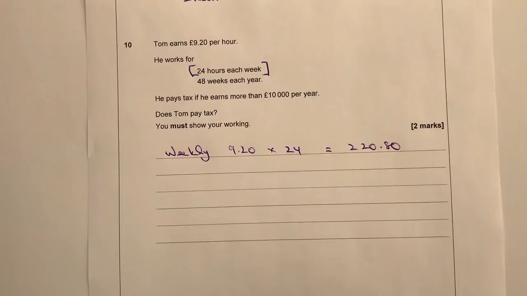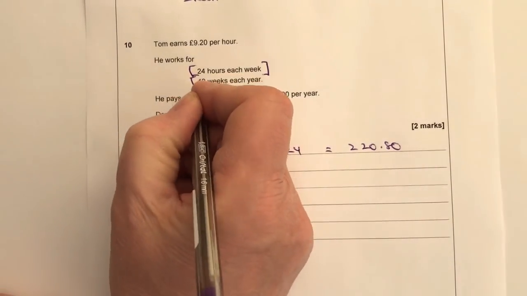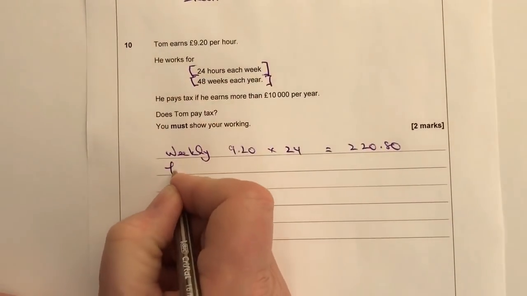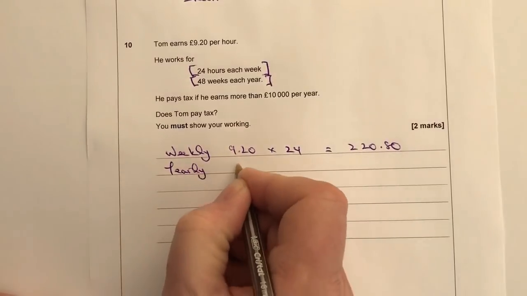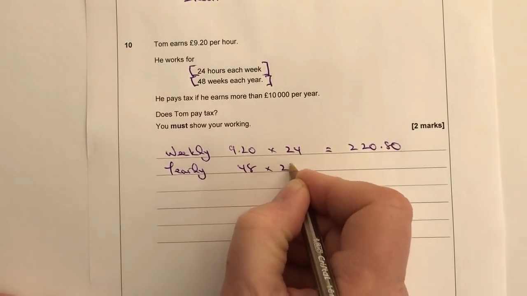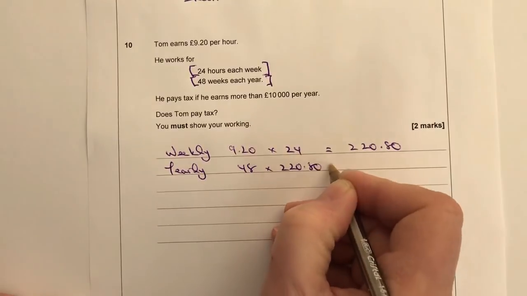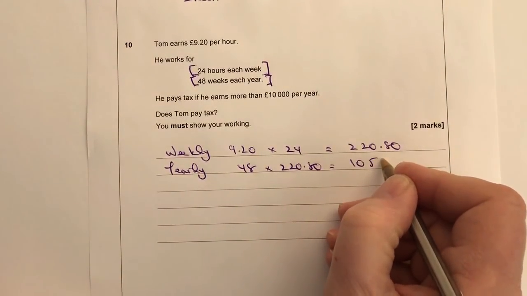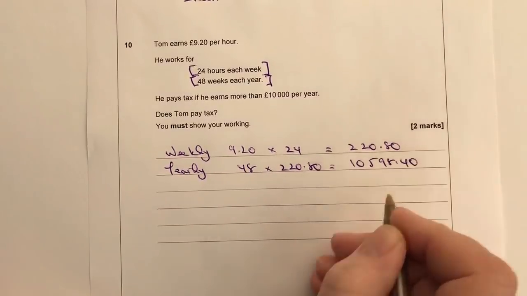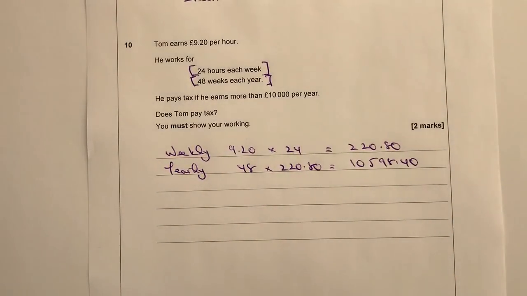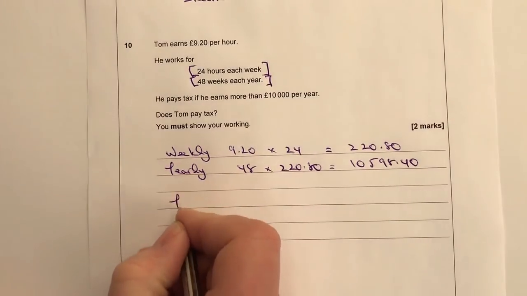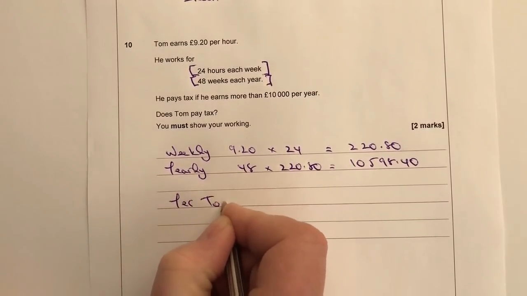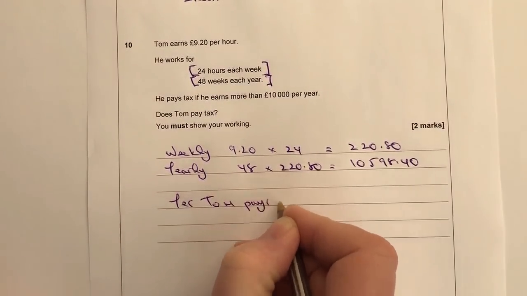Okay, then if he works for 48 weeks per year, so yearly, that's going to be 48 times 220.80, so that's going to give you a total of £10,598.40. Okay, so unfortunately for Tom, he's going to have to pay tax because he's above the threshold of 10,000. So in this case, yes, Tom pays tax.